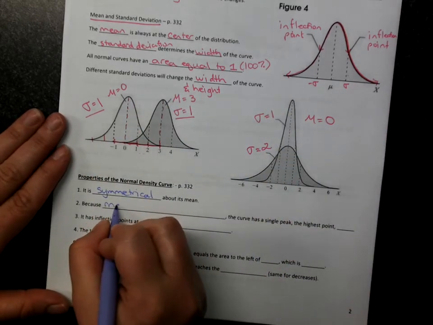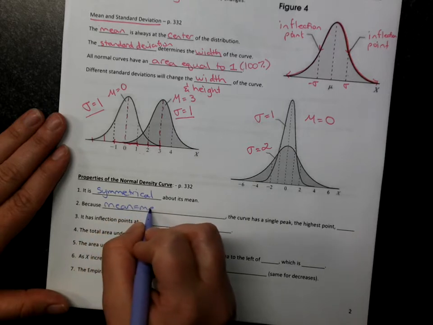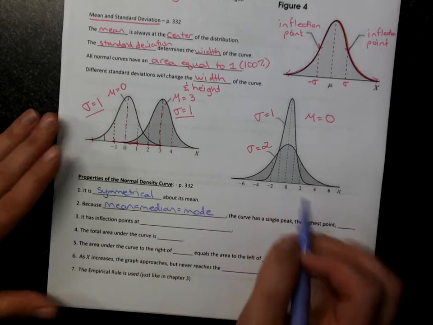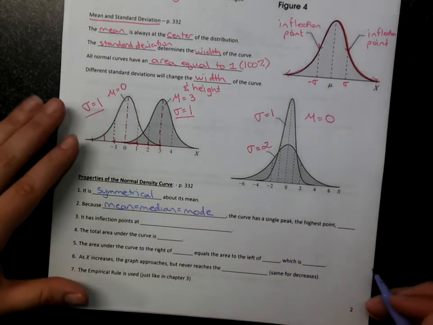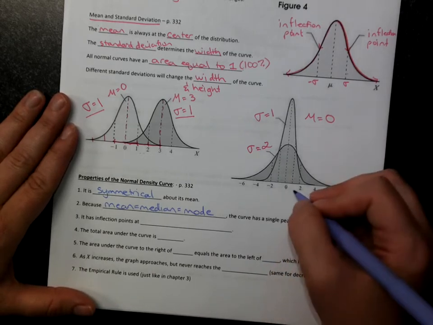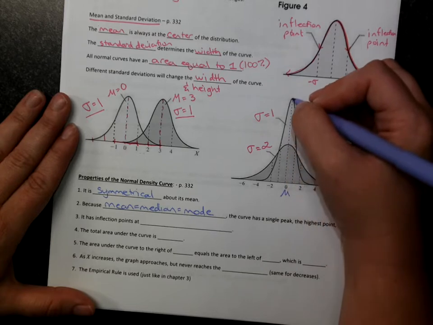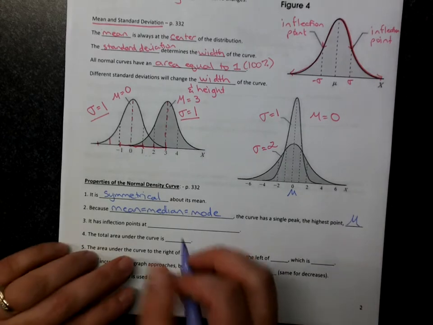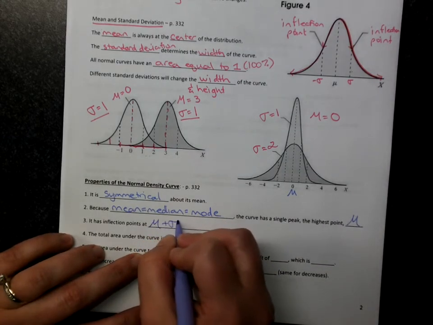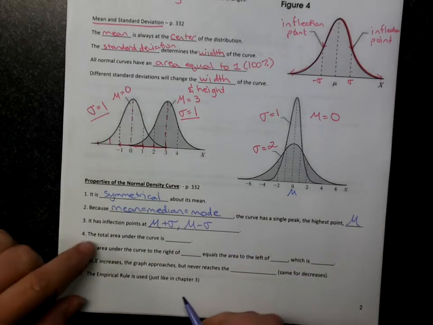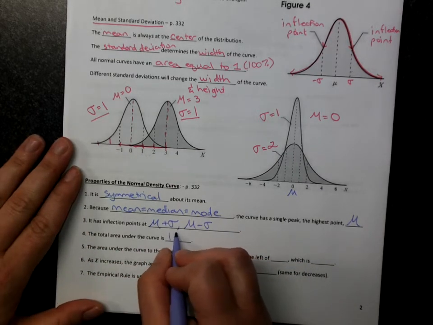And because the mean, the median, and the mode are all just about exactly the same, the curve has a single peak at the highest point, which we report as the mean. So the mean is where the majority of the data are, right in that middle point. It has those inflection points we talked about at mu plus sigma and mu minus sigma. The area under the curve is 1, which represents 100% of the data.